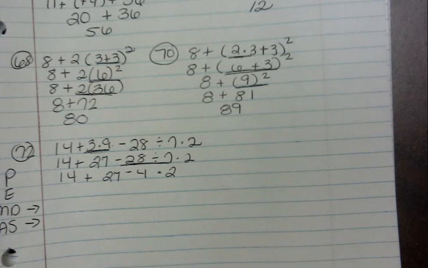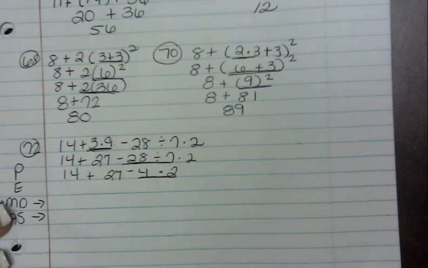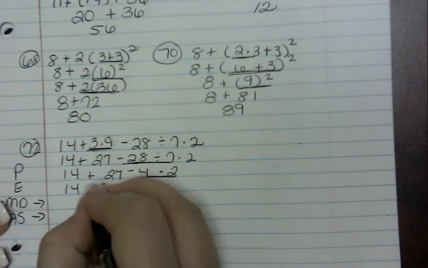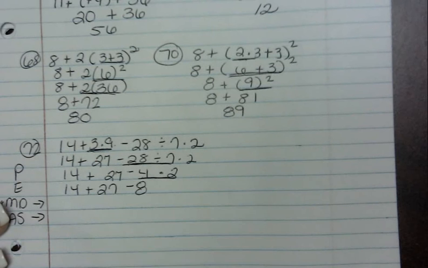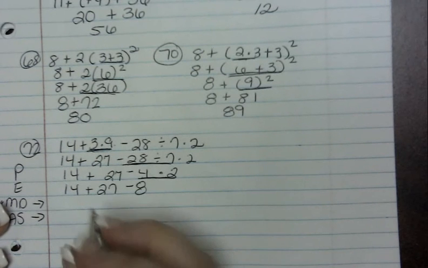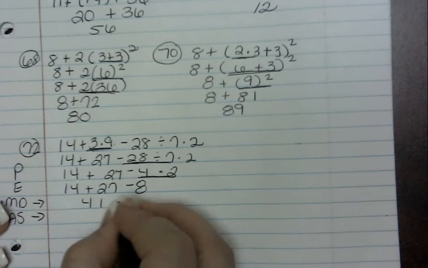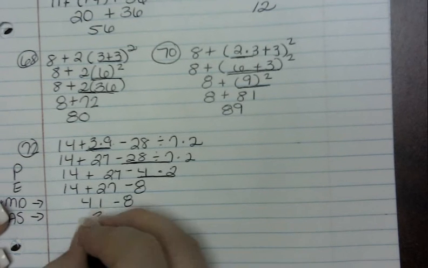You do multiplication and division from left to right, whichever one comes first. So now we're going to finish off with that negative 4 times 2. So bring everything else down. Negative 4 times 2 is negative 8. 14 plus 27 is 41. And then 41 minus 8 is 33.